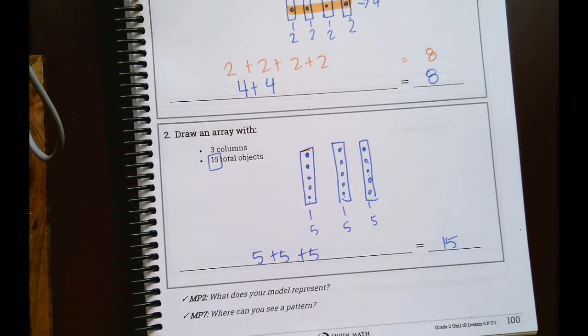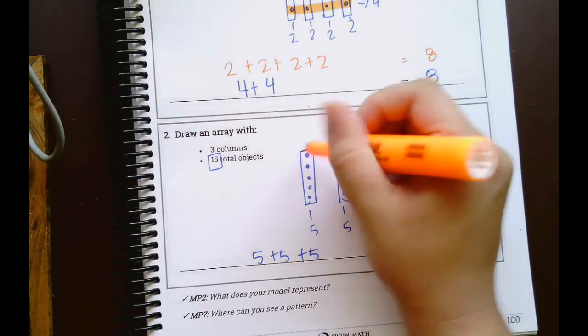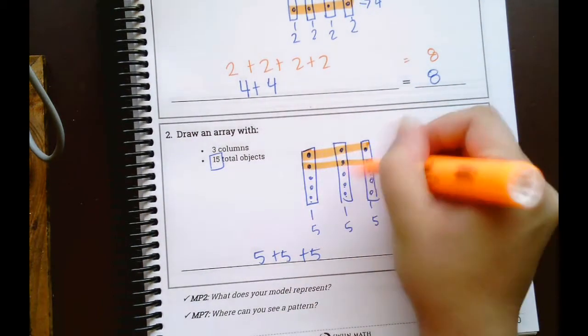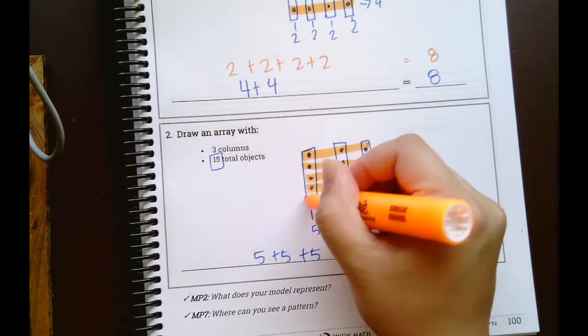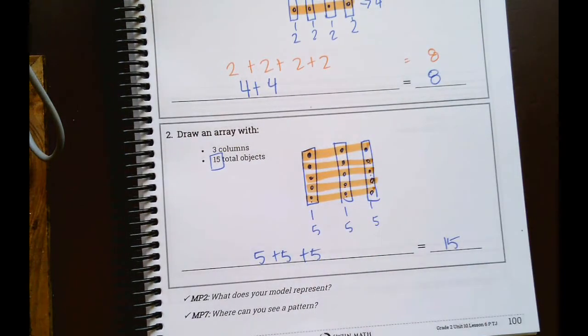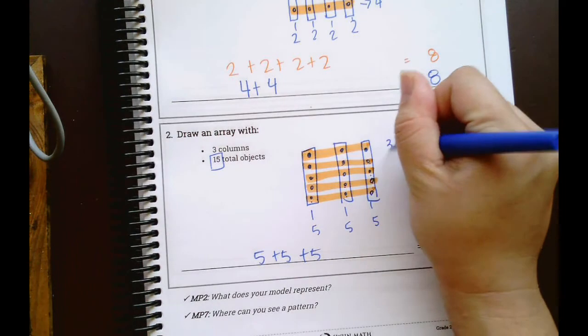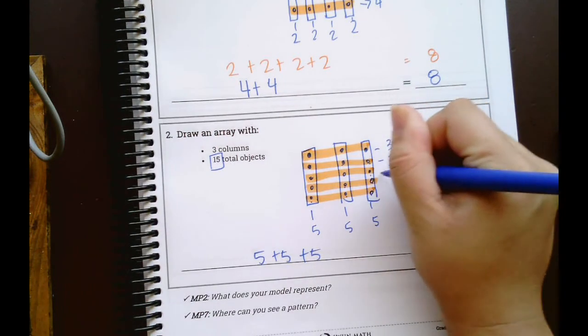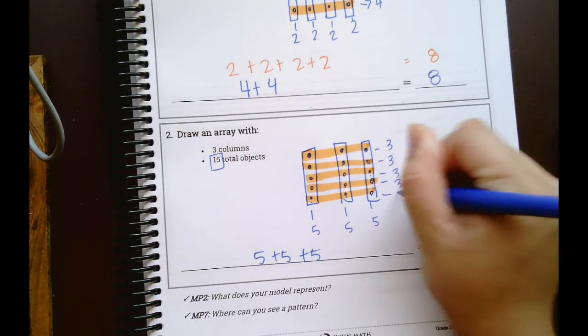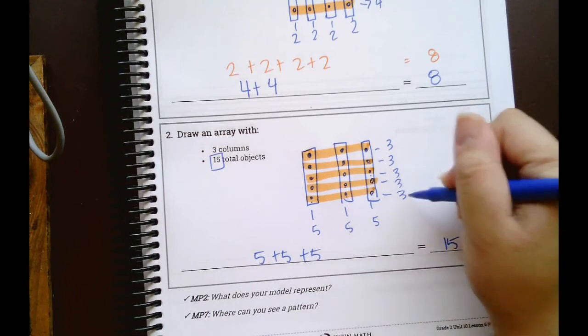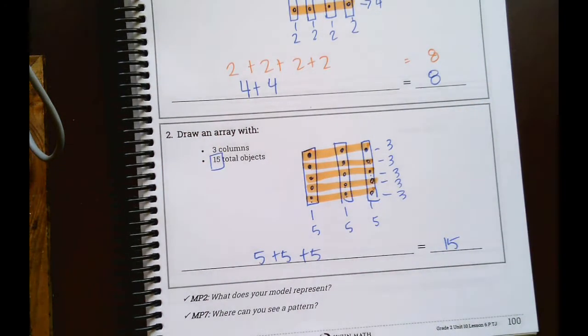If you want to challenge yourself, you can do a repeated addition for rows. Okay, it should always be even. There's 3 here, 3 here, 3 here, and 3 here. 3, 6, 9, 12, 15. Oh, look at that. I have 15.